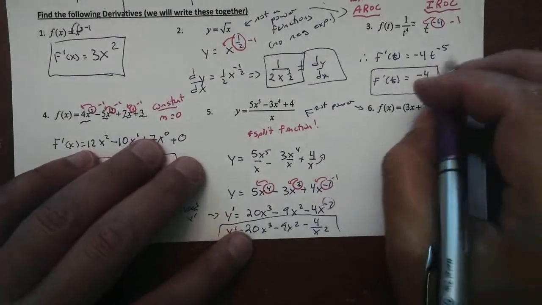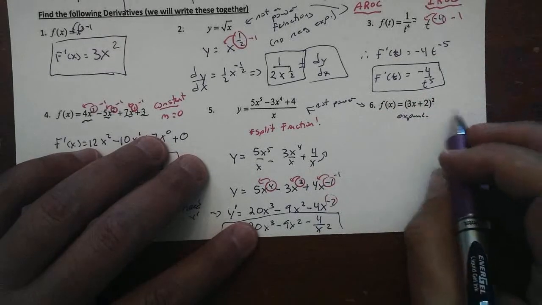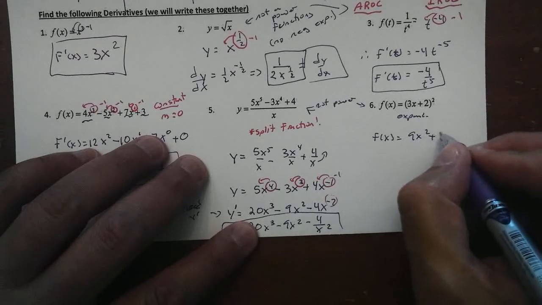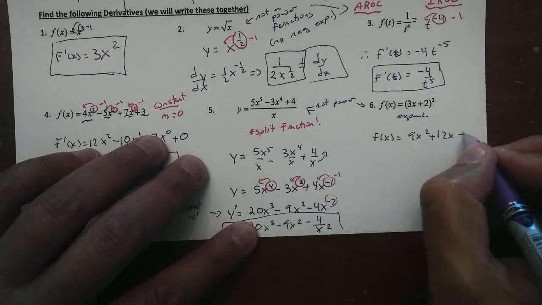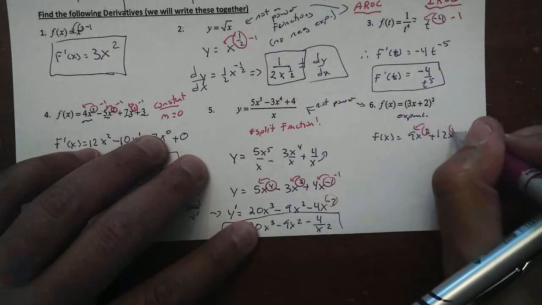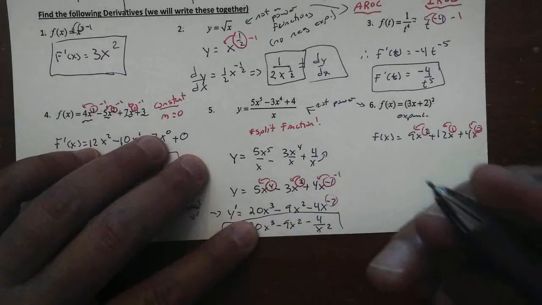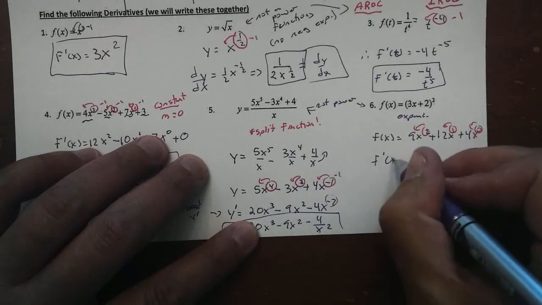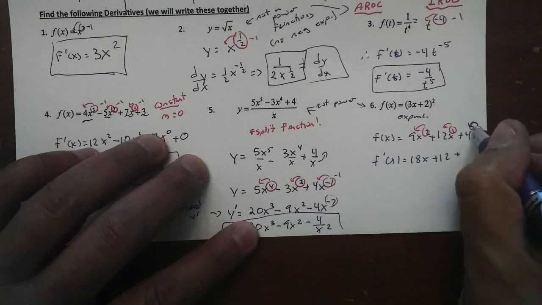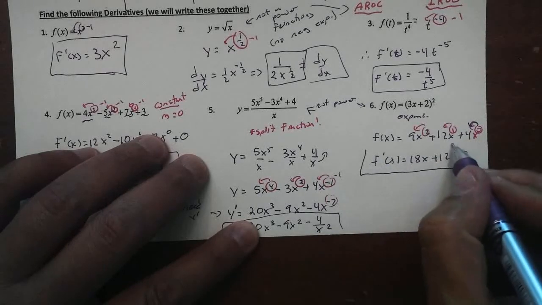Alright, now for number 6, to get this into power form, we must expand. Okay? So let's go ahead and do that. We would get f of x equals 9x squared plus that 6, that becomes 12x plus 4. And then just taking the derivative, remember this is a 2, bring it down. There's a 1 here, bring it down. And there's really an x to the 0 if you want to think about why that becomes 0 here. We get f prime, don't forget your prime, 18x plus 12 plus, like I said, if you pretend like that's x to the 0, 0 times 4 is just 0. So there's our derivative right here.